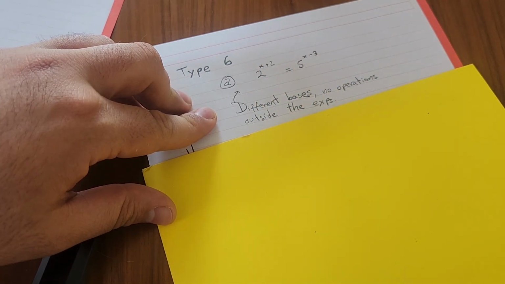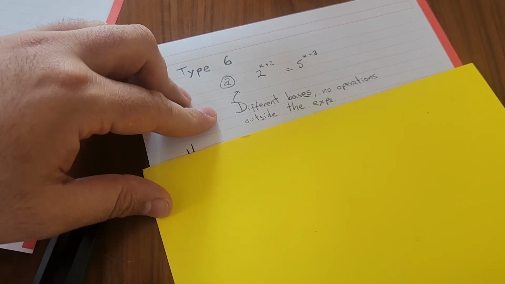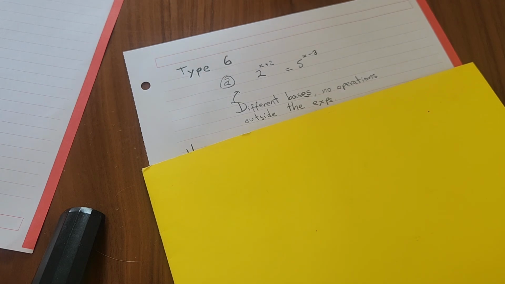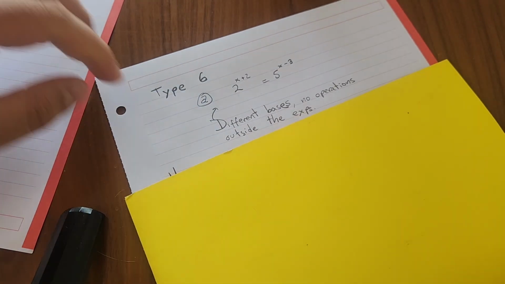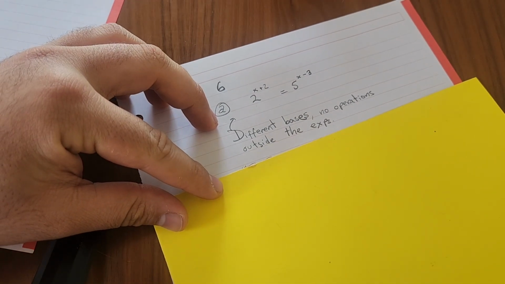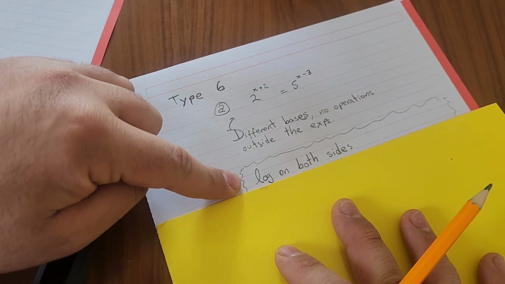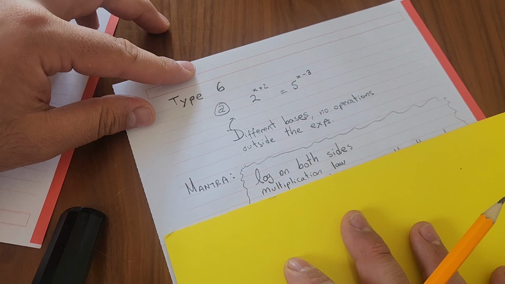So here, very sadly, have you seen how I have thought of these mantras to solve each of the different types of equations? Here, there is not a single simple mantra. The way that I would like to say it, my mantra here would be: you do log base 10 on both sides.